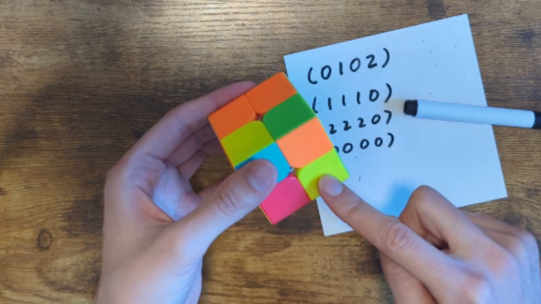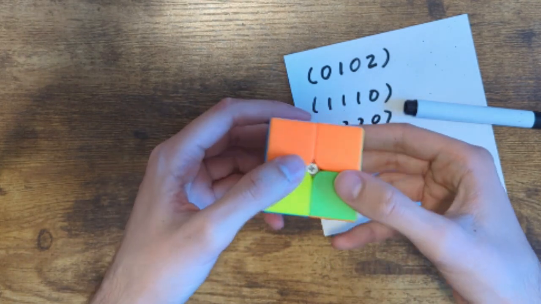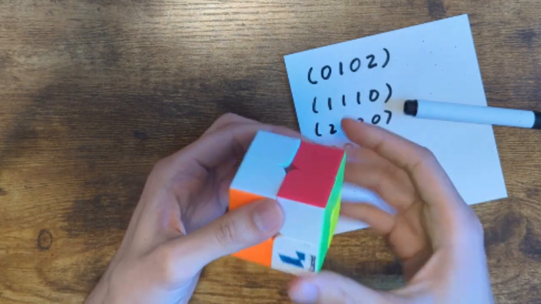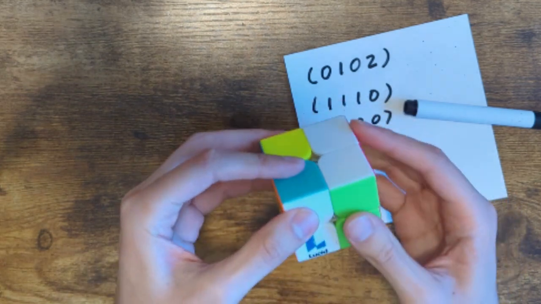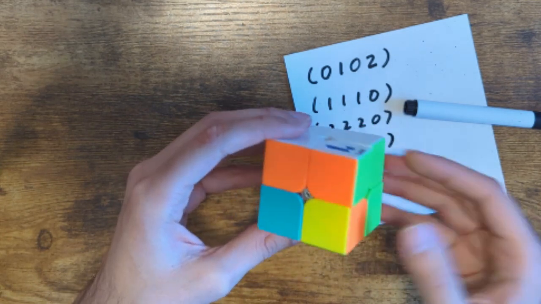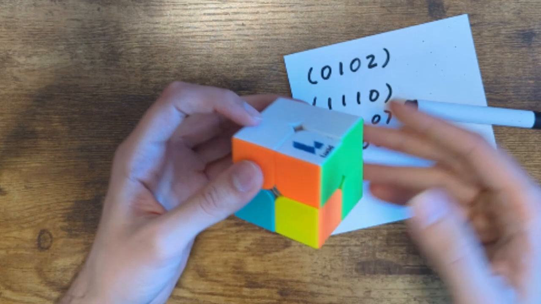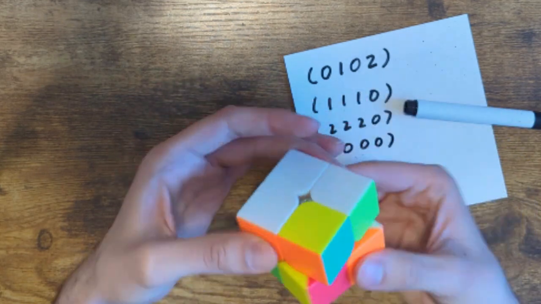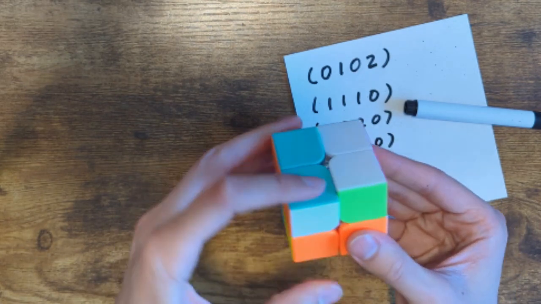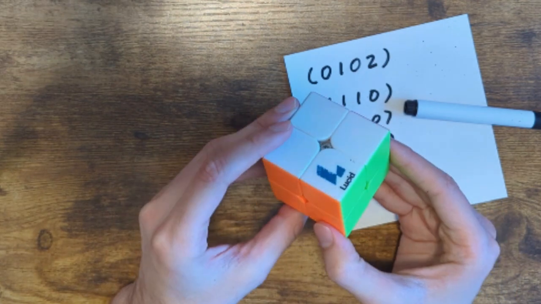So we leave our orientation 0 corner alone, and then we do our move twice. Okay, so they've all shifted by 1 orientation. Now we do it twice more, and we have a solved Rubik's Cube.